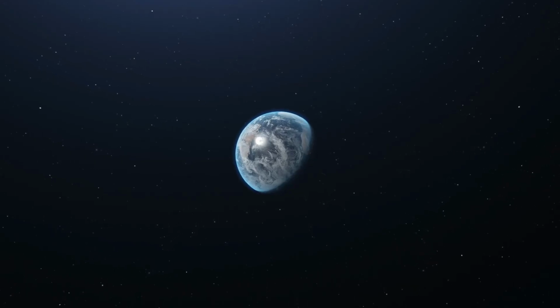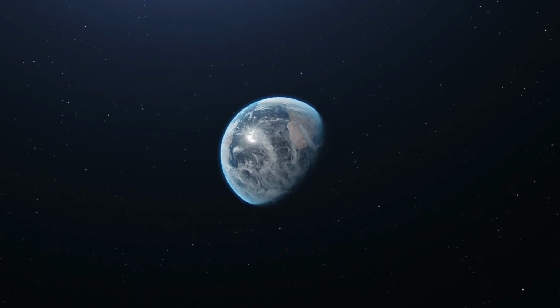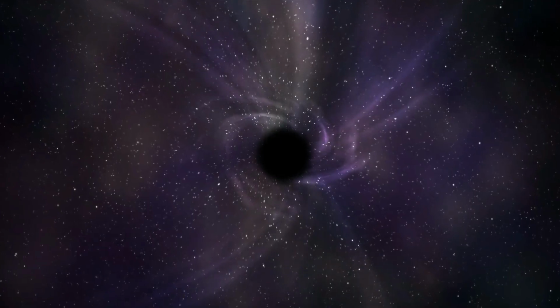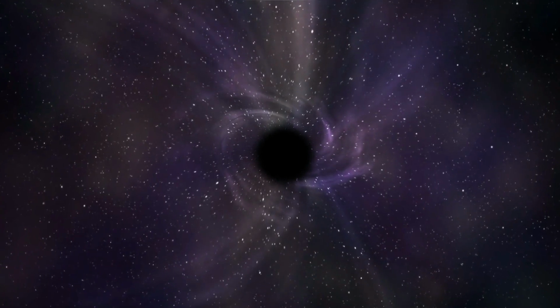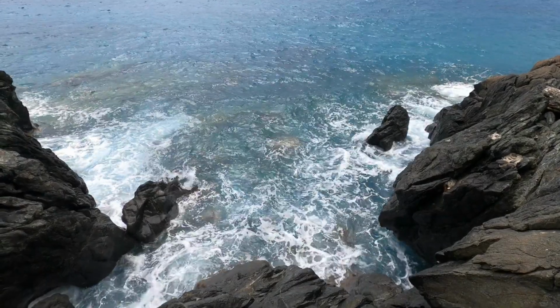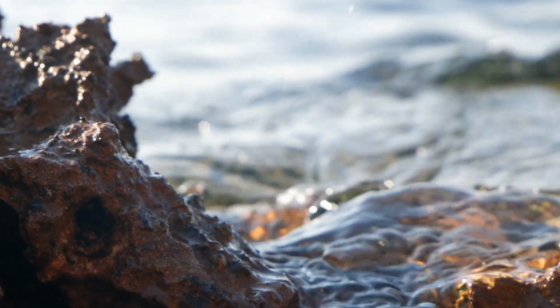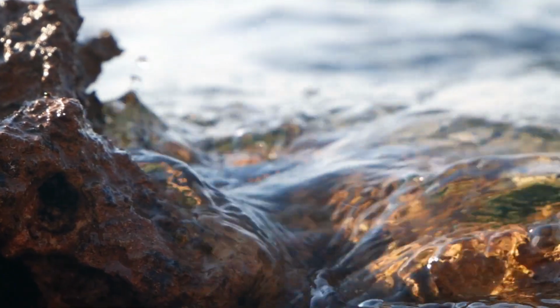The point beneath the Earth's surface where an earthquake originates is called the focus or hypocenter. The point directly above the focus on the Earth's surface is called the epicenter. Earthquakes release energy in the form of seismic waves, which travel through the Earth. These waves are what we feel as the shaking during an earthquake.